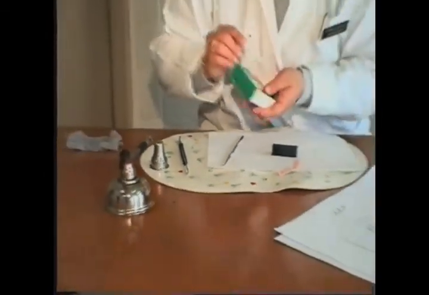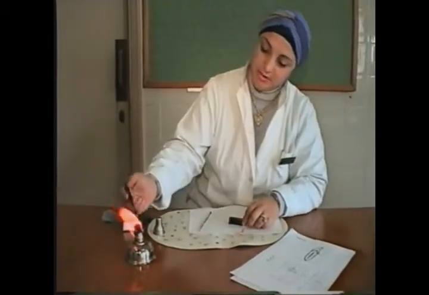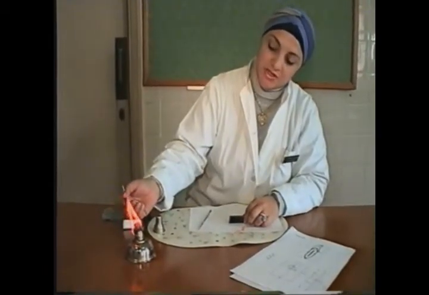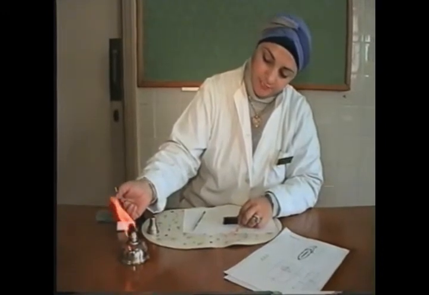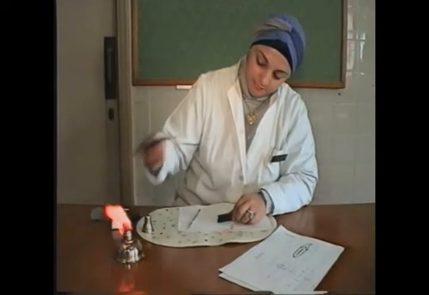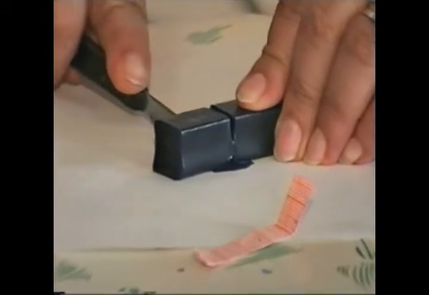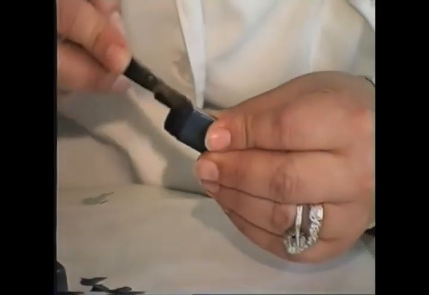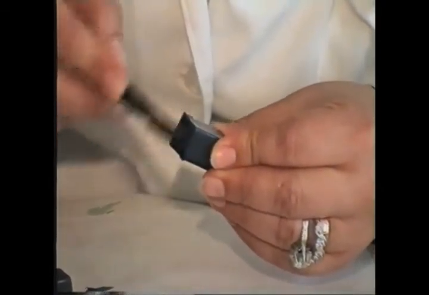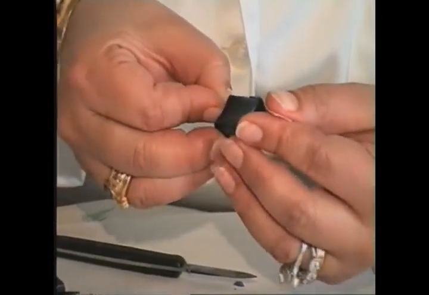Here I'm going to cut the block, then decrease the size of the block. Smooth the surface, then measure the block to be sure that the block now is 21.5.